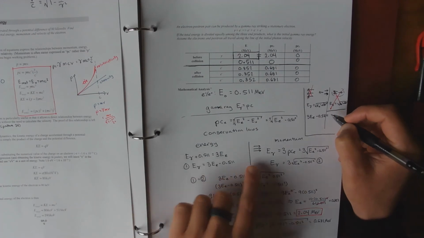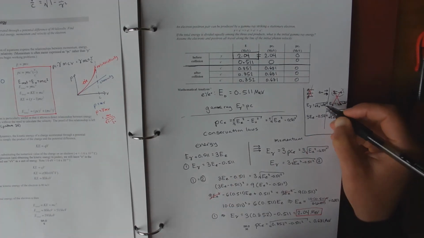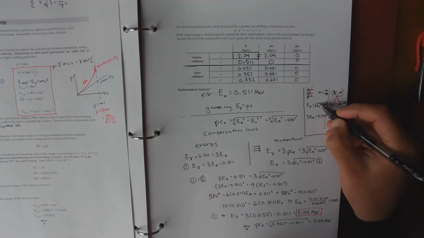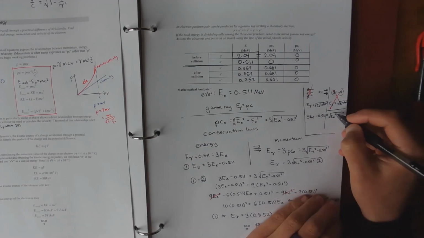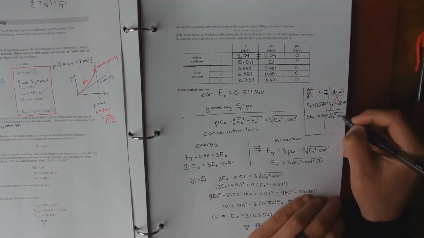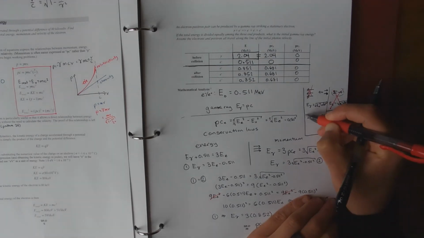That would have to be equal to the square root of this. What is that supposed to be? That's supposed to be squared. Okay, so this is 0.511 squared.